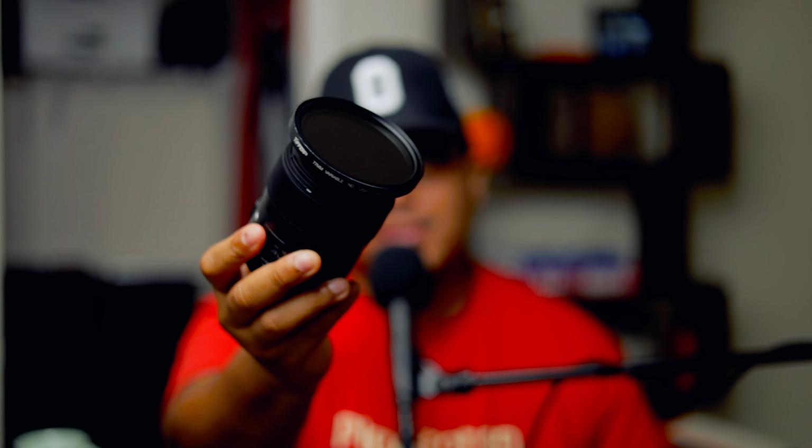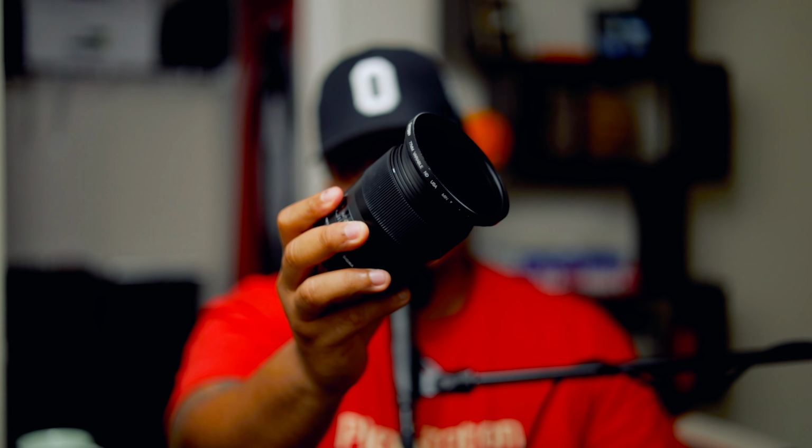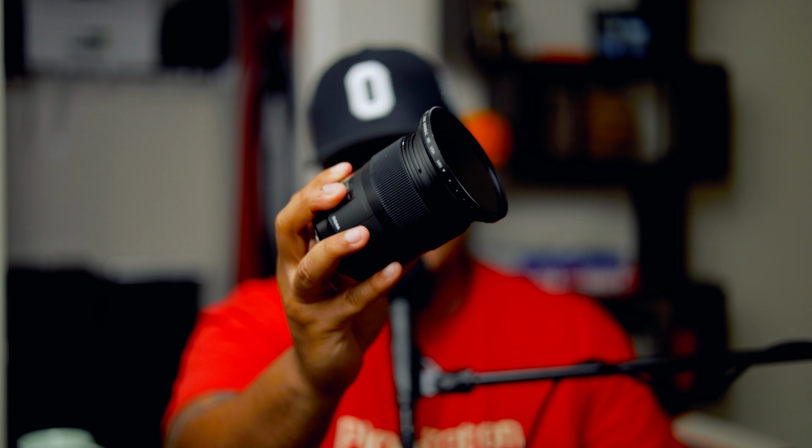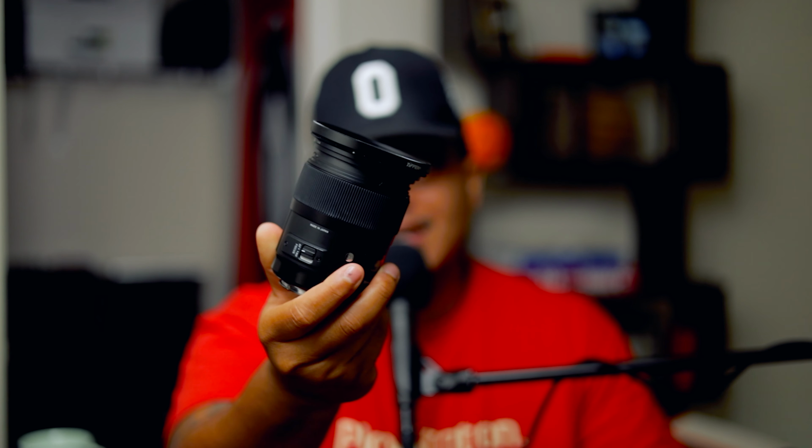So again, this is kind of why I said that these step-up rings are probably the most efficient, best cost saving piece of gear that you could possibly buy. It's because instead of going out and buying filters for every single lens that you own in every single size, you can essentially just buy the filter that you need for your biggest lens.